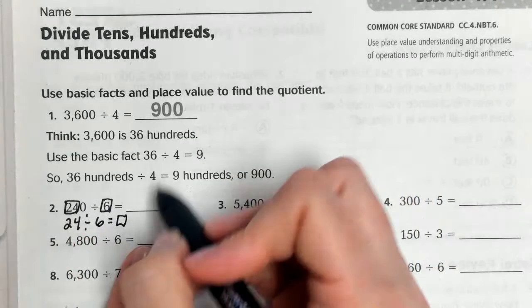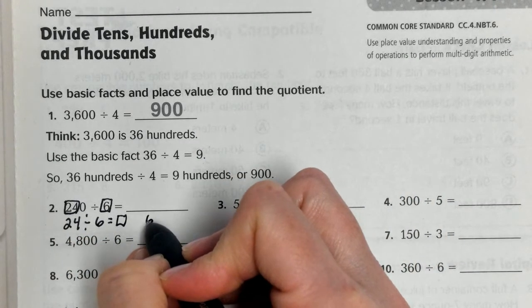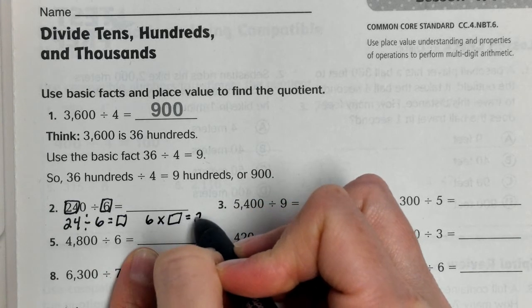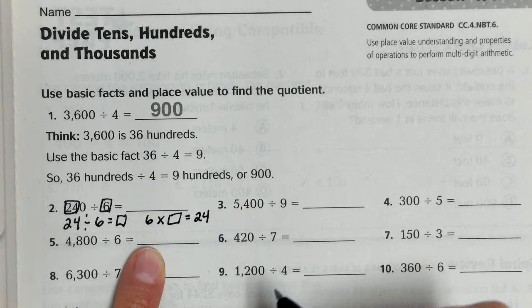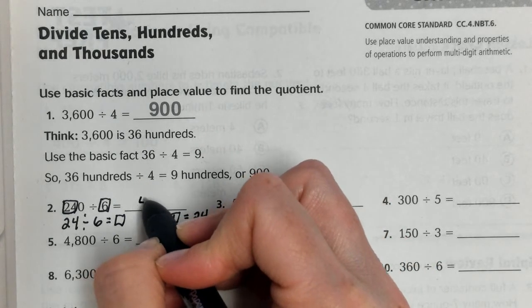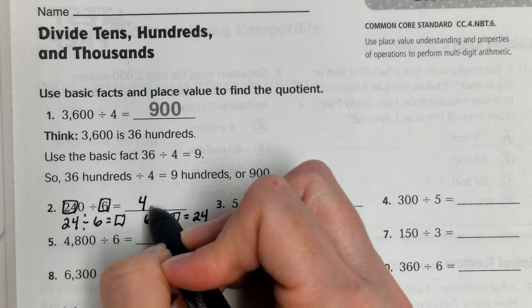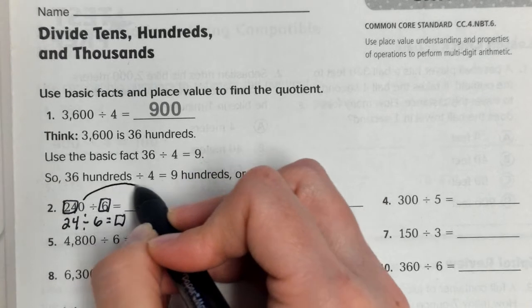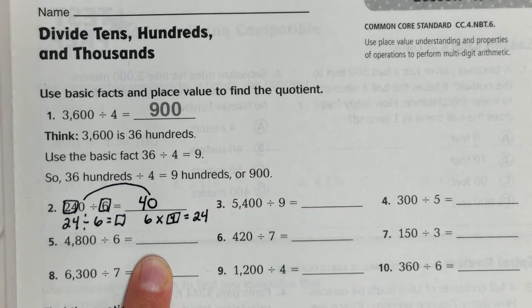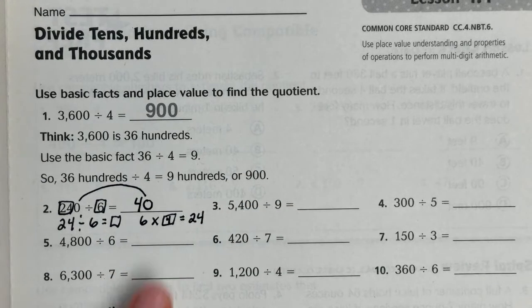So I'm going to think about this problem like 6 times a mystery number equals 24. What is my mystery number? 4. So 24 divided by 6 is 4. And then what do I need to do? Bring over my 0. So 240 divided by 6 is 40.